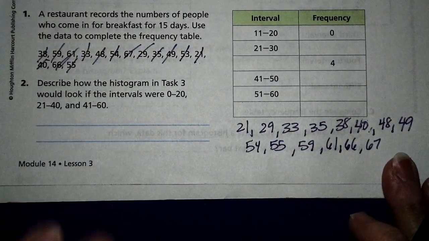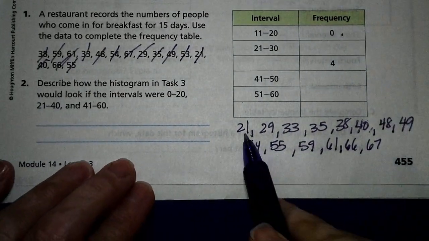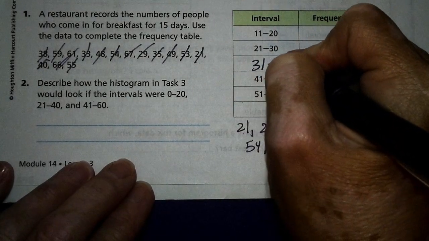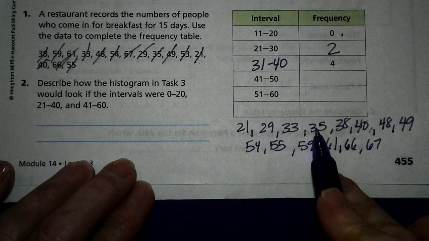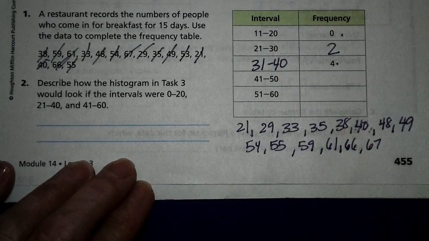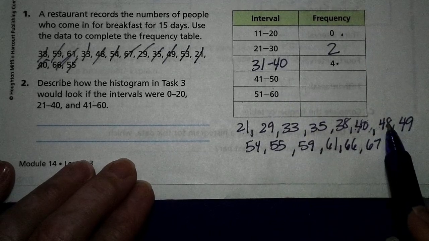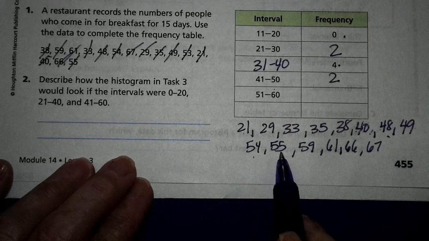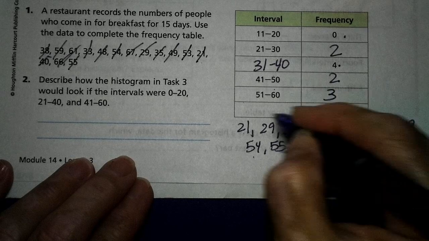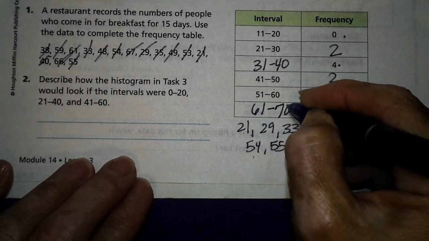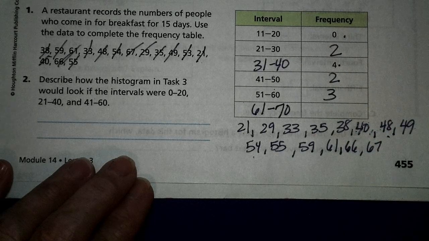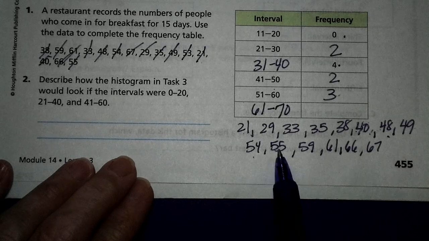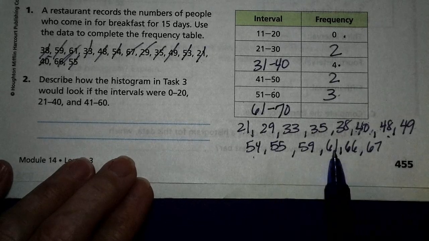All right, so from 11 to 20, you can see we have 0. From 21 to 30, we have 2. From 31 to 40, we have 1, 2, 3, 4. They've already given us that. From 41 to 50, 1, 2. So from 51 to 60, 1, 2, 3. And from 61 to 70, I think I missed one here. So 51. No, and then 1, 2, 3.